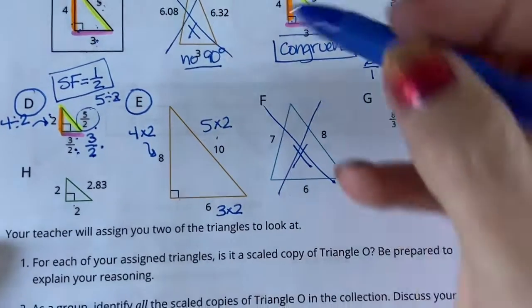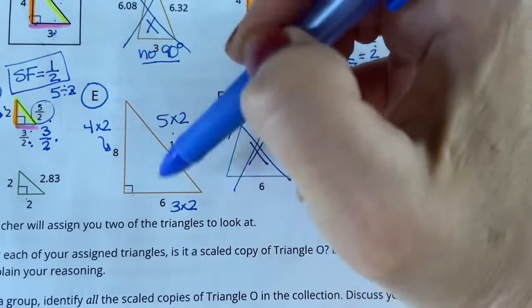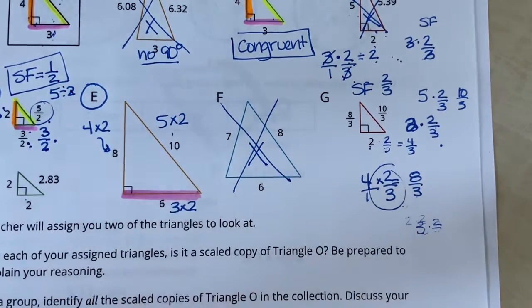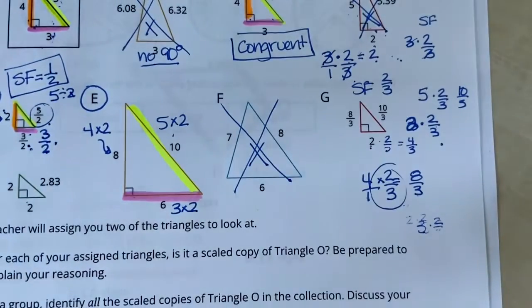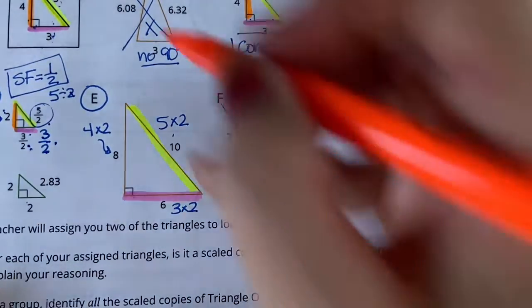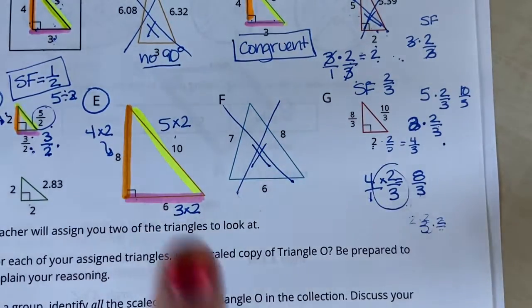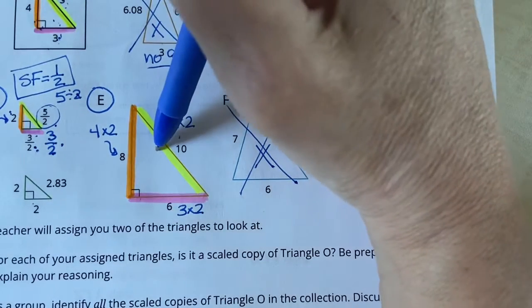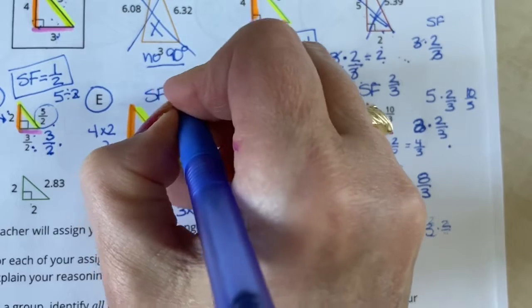All right, E's a little bit easier. If I do 3 times 2, I got 6. That means I got to multiply all sides by 2. If I do 5 times 2, this side, times 2, did I get 10? Yep. If I did 4 times 2, I got 8. So that triangle has a scale factor of, what did I do to the original to get to the new one? I multiplied it by 2, so this one has a scale factor of 2.